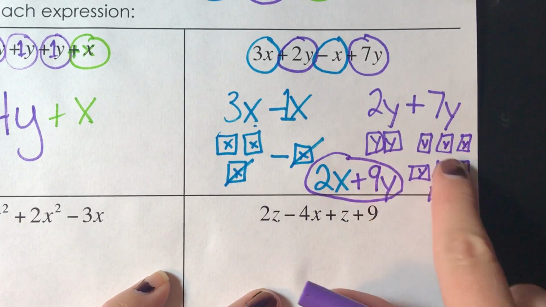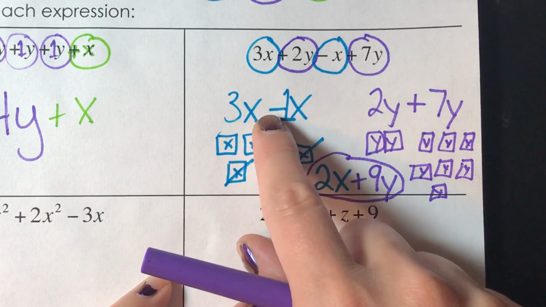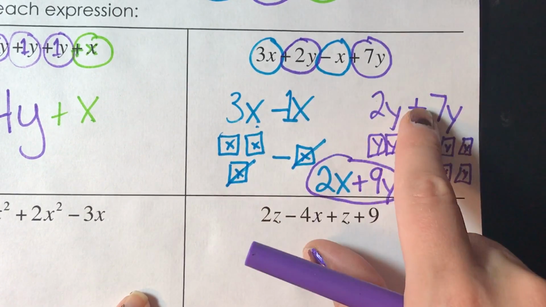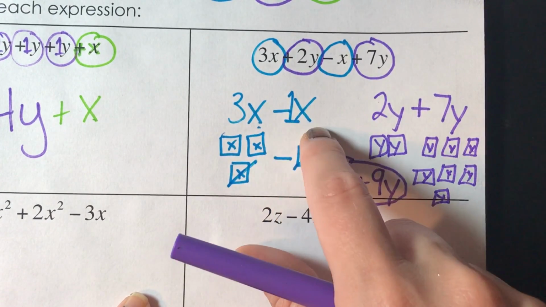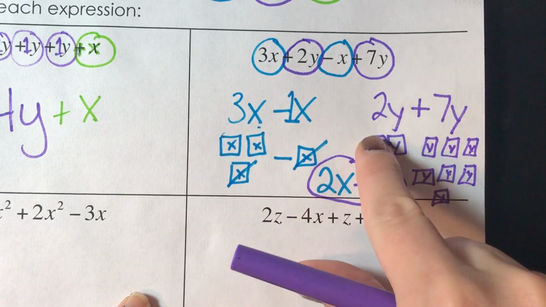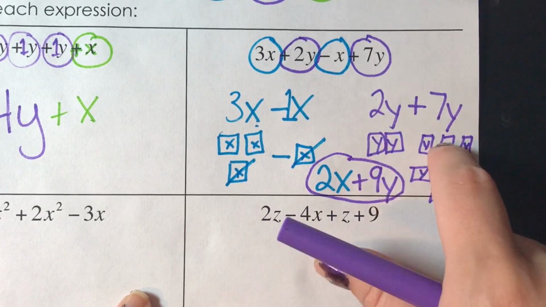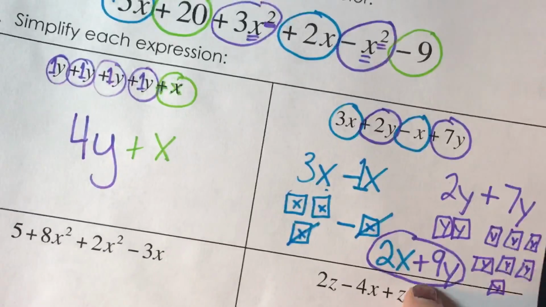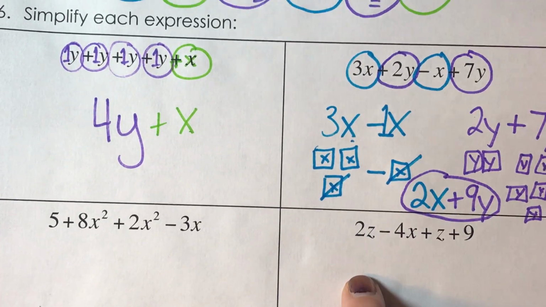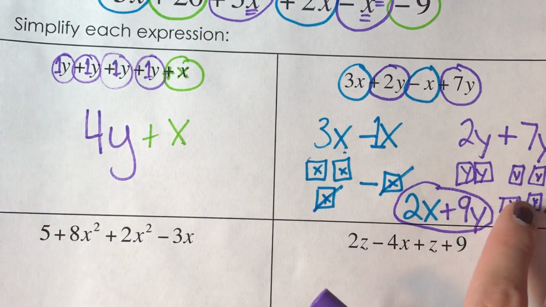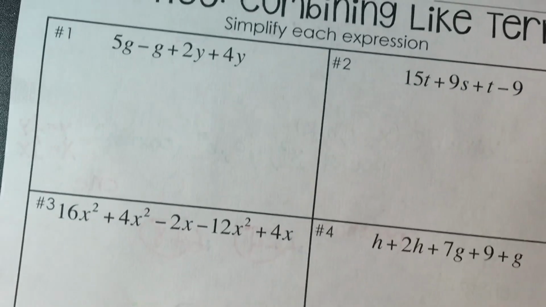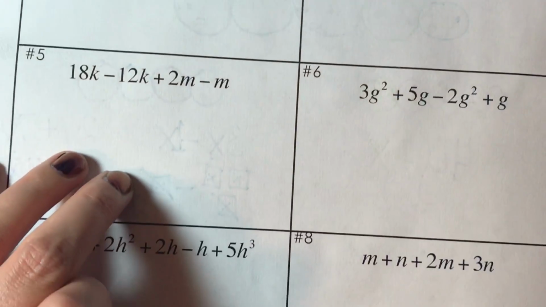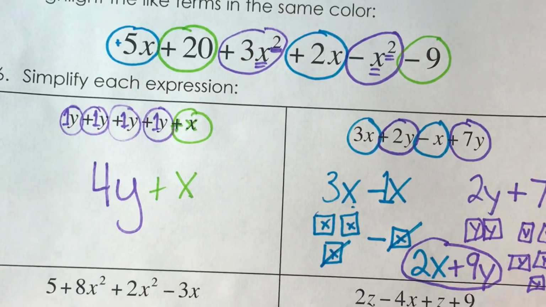I recommend making the boxes if you're not sure, if you can't just grasp that these symbols are actually telling you 3x minus 1x. How many x's would you have left? 2. 2y plus 7y. How many y's would you have altogether? 9. Go ahead and try these next 2 problems, and then you can start working on the group work on the back. Remember, you have to use different colors, and if you need help, be sure to ask Miss Madera. All right, you are ready to get started.